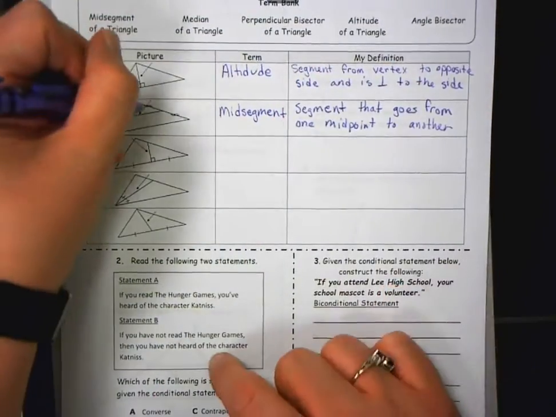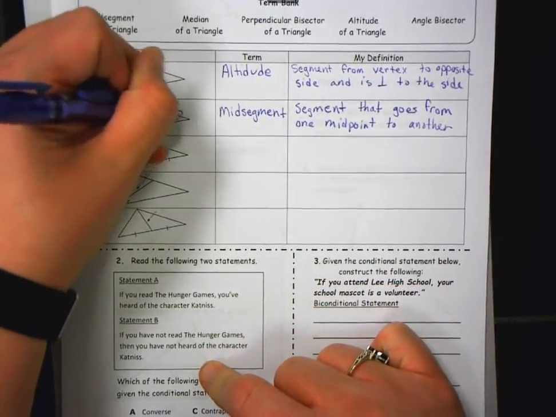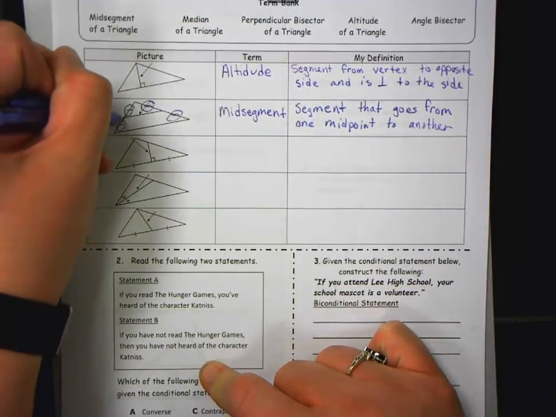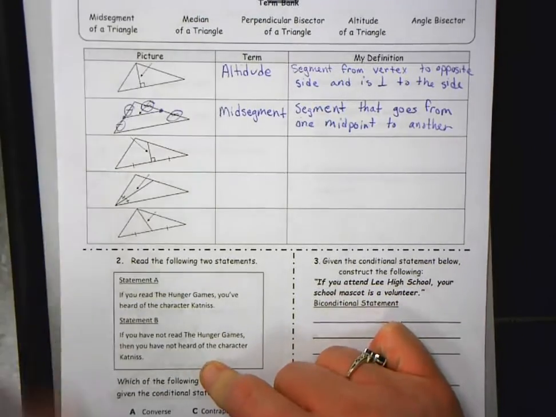You can tell it's a midpoint because you have your tick marks. There are two tick marks there, so this is the midpoint, and one tick mark each here, so those are both midpoints.